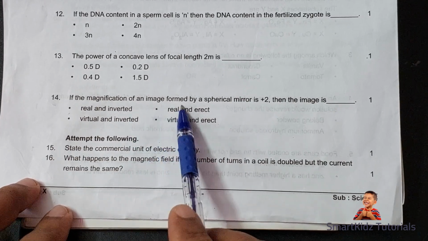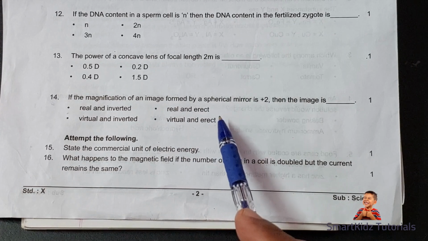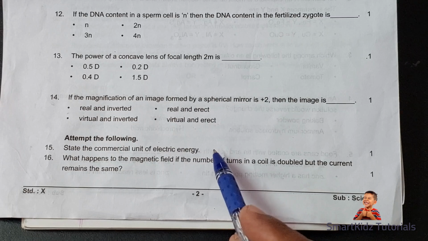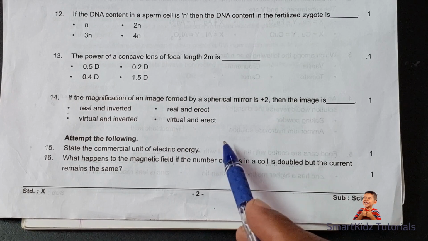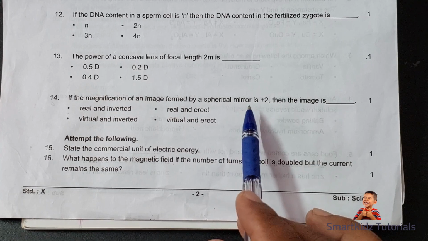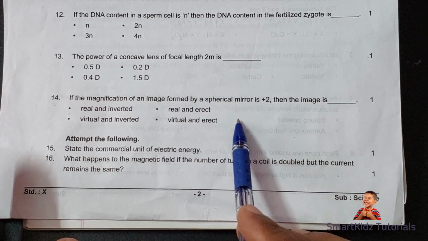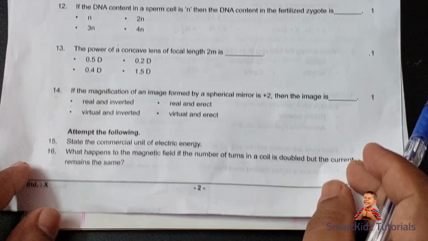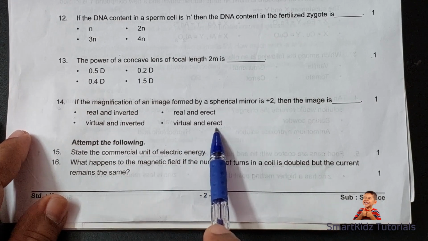Now the magnification of an image, it says, is +2. How do we get magnification? We get magnification when we take the height of the image upon the height of the object, or the distance of the image from the mirror to the distance of the object from the mirror. So that is how we have the formula. That is m is equal to h dash upon h, or m is equal to minus v upon u. Now in this case, it is positive. So that means our correct answer should be virtual and erect.